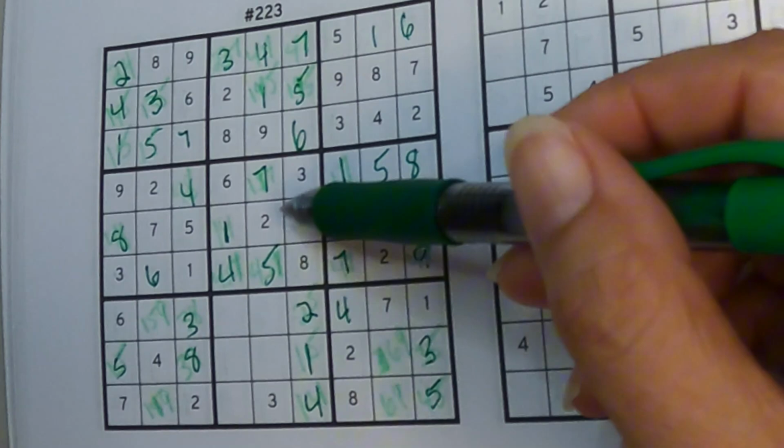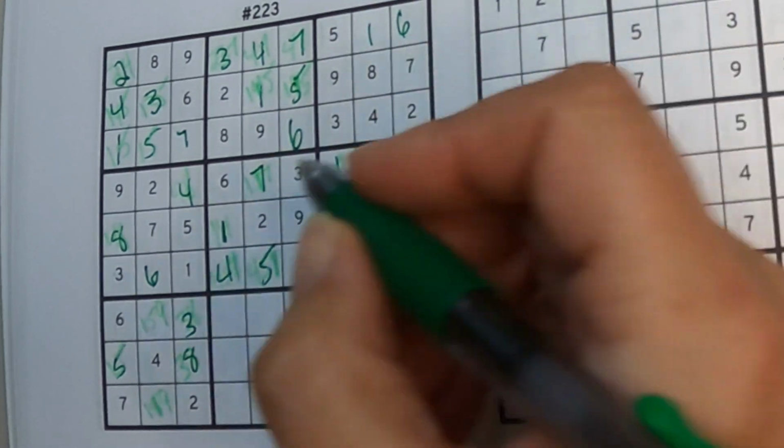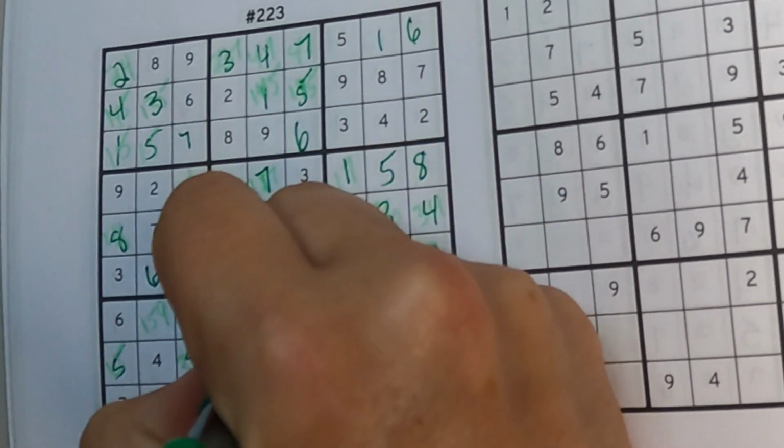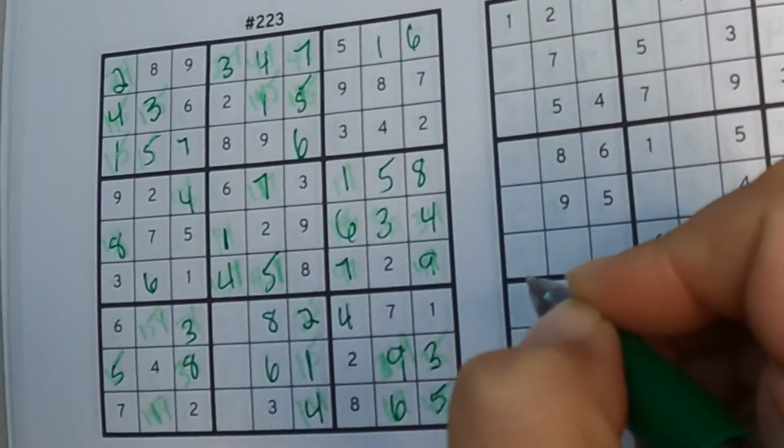If we look at this column now, we're missing 6 and 8. We've got a 6 here, so 8, 6. That 6 makes this our 9, 6.